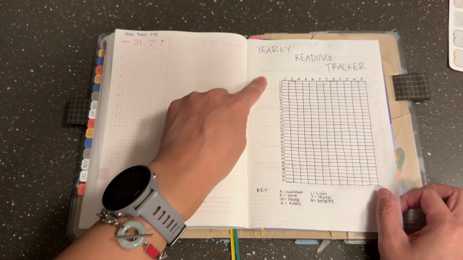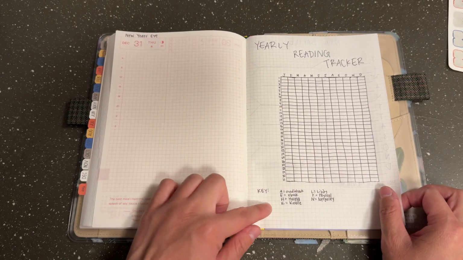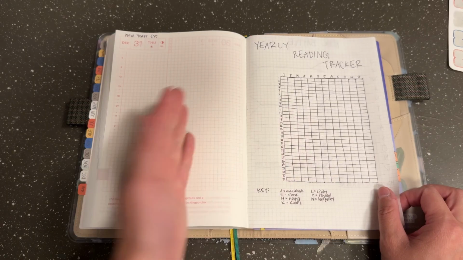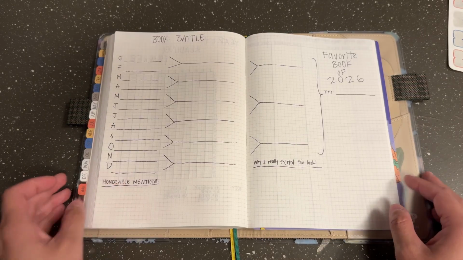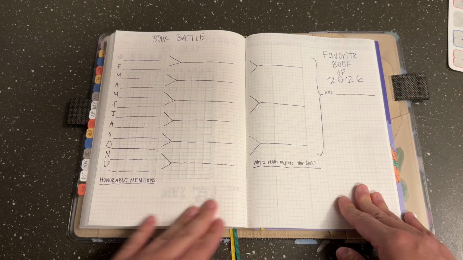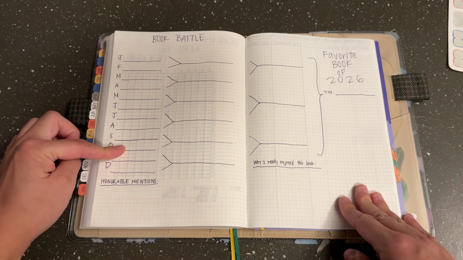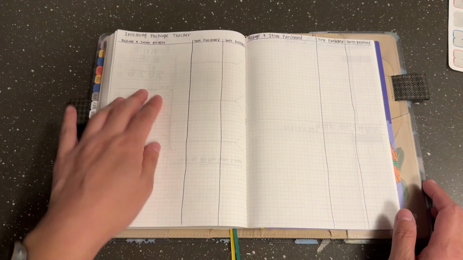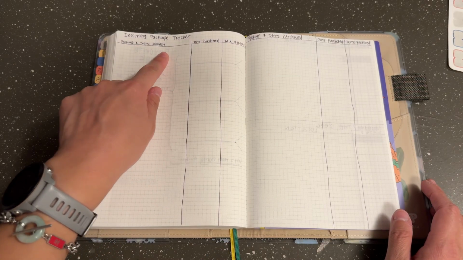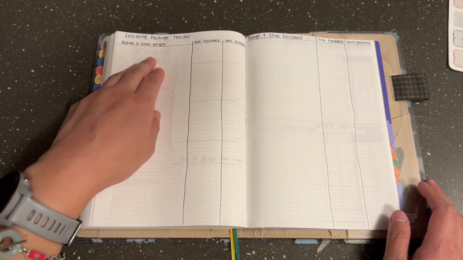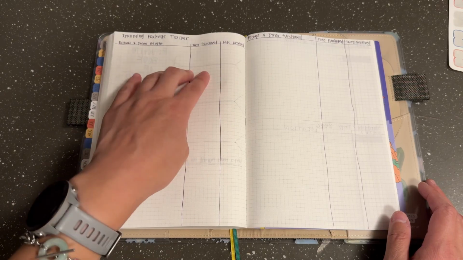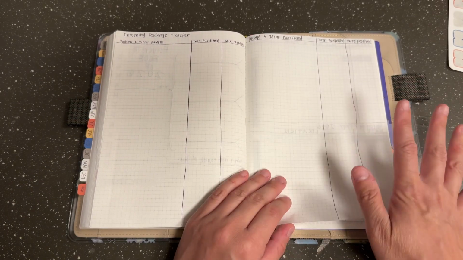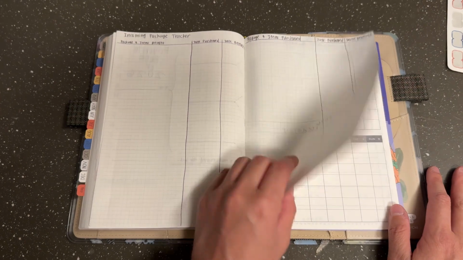So I'll do the yearly reading tracker again. This time I'm just going to track what format I read, and I'll write the letter of the format into the day. I'm also going to do the book battle again. I'll write down each book I like each month and then see which one I like at the end of the year. And then this one is my package tracker, so I'll write down where I bought the package and what items, what date I purchased it, and the date that I received it. Hopefully I do not surpass this page.